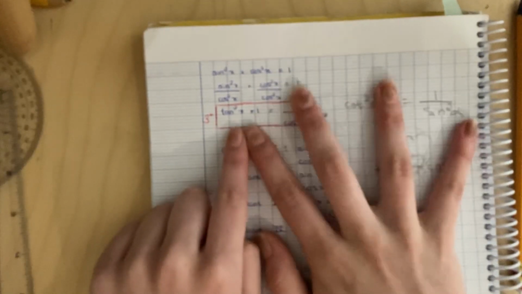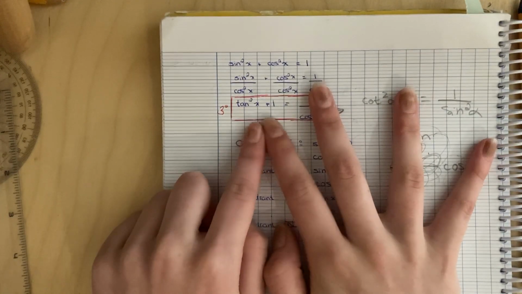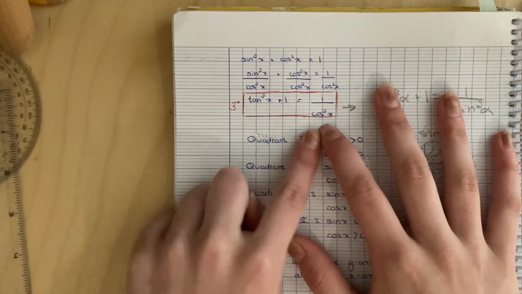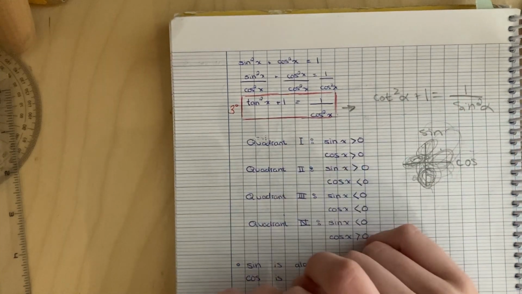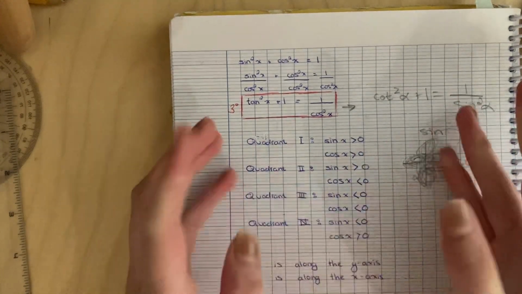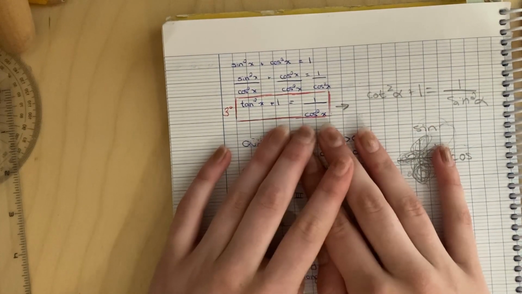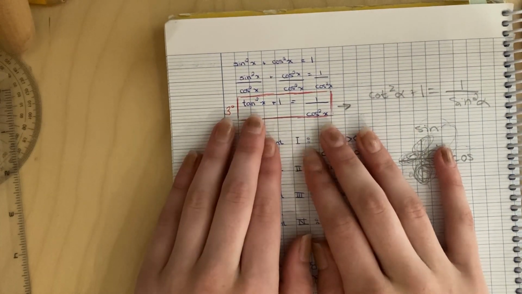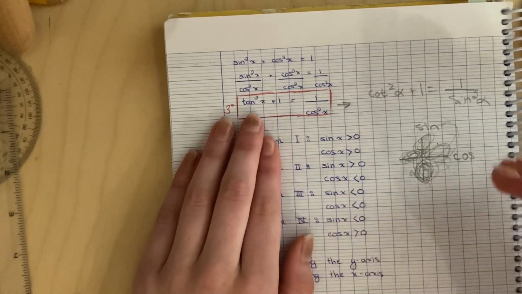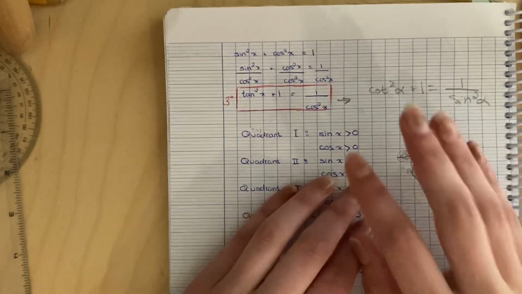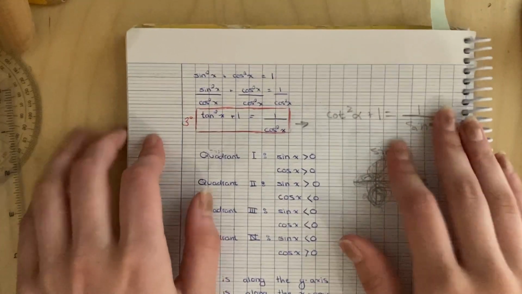There's another formula, which is tan squared x plus 1 is equal to 1 over cosine squared x. Again, you can use the variations of this, which would be cosine squared x is equal to 1 over tan squared x plus 1. You can use that to simplify expressions if need be.